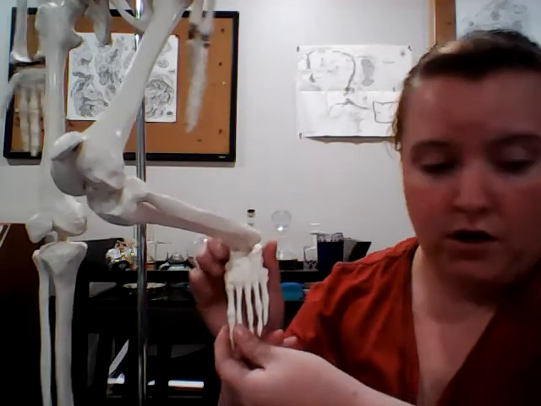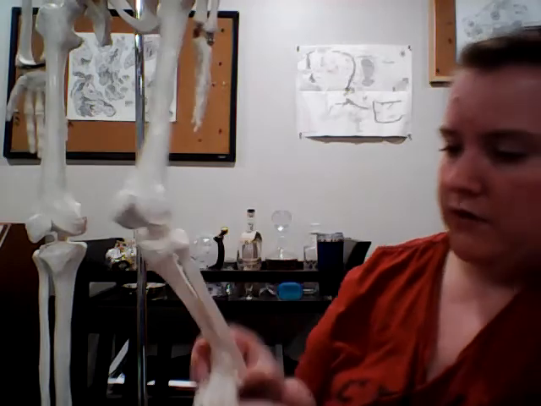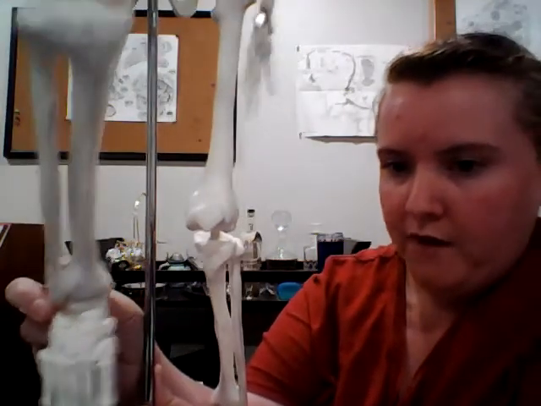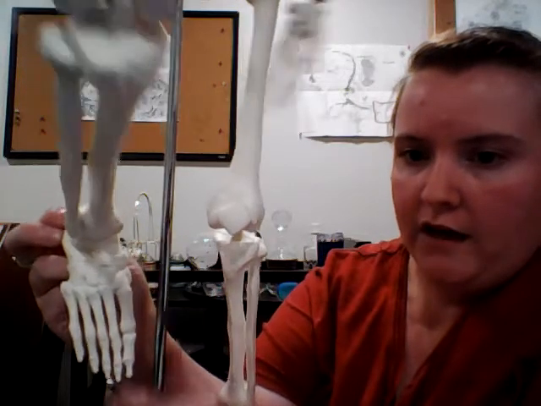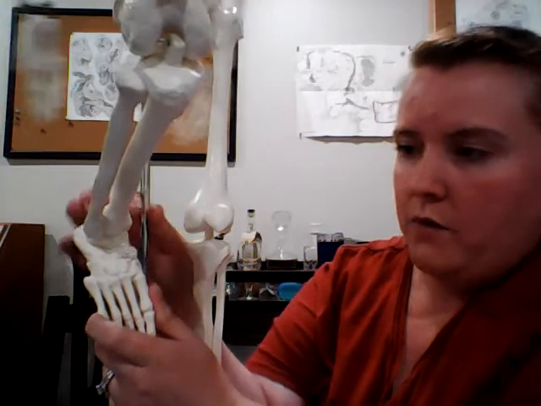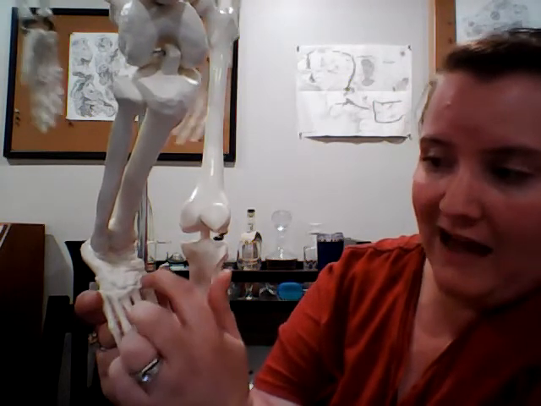See if you can get a good angle on this here. We'll see this side here. So we have, you can probably see it a little better. So we have our calcaneus bone, which is the bone here in the back. And that's our heel bone. We have our talus. Then we have our navicular bone.